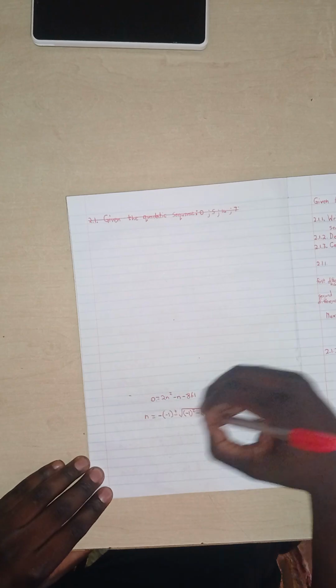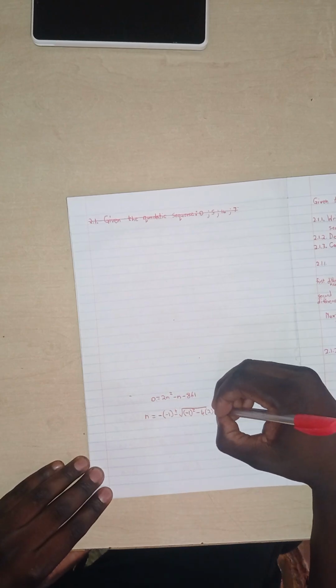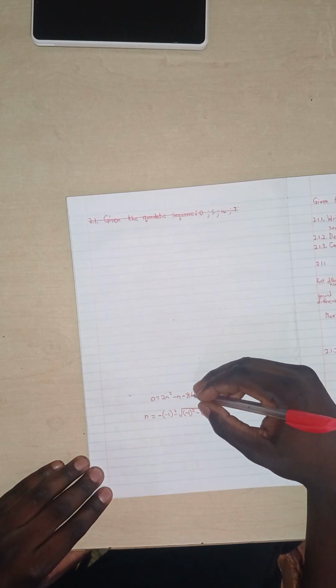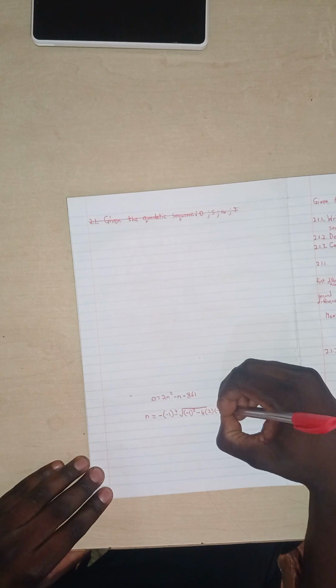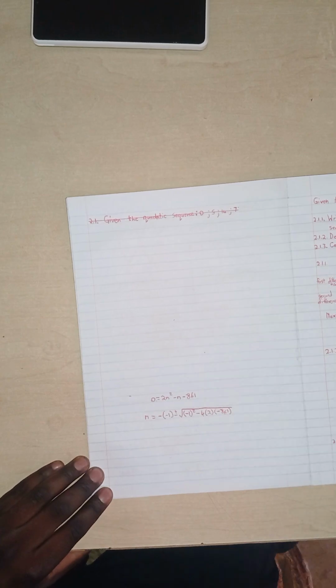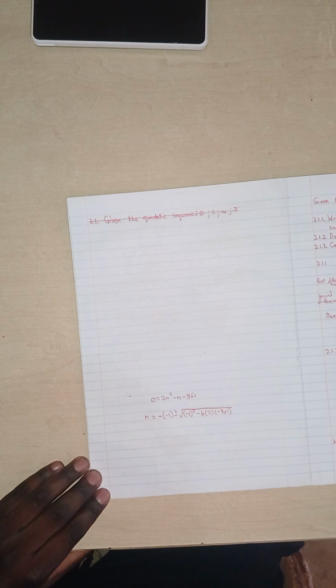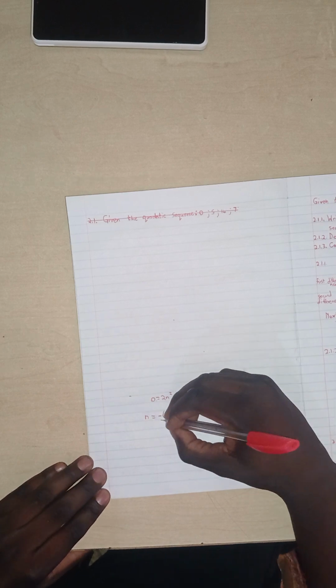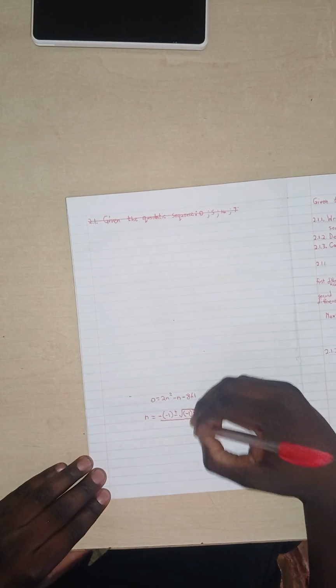Our a is 2, and our c is -861. You see what was disturbing your angle? It's just that here it was mixed with this one. We're still solving, so your angle just went for the one on top, which was supposed to be this one. So we divide by 2.